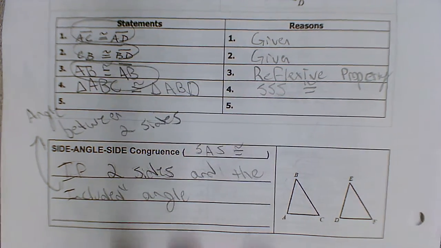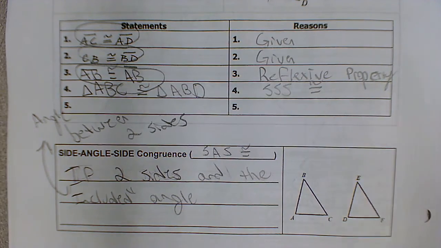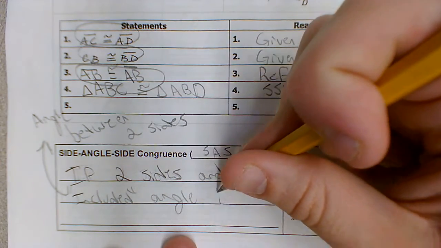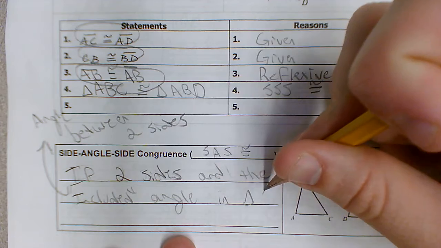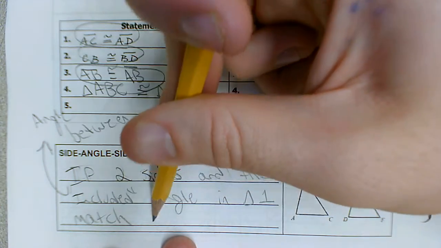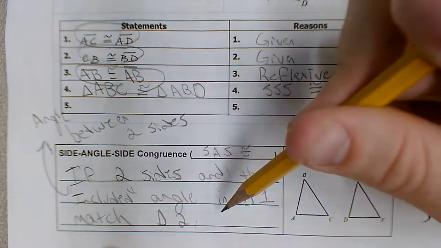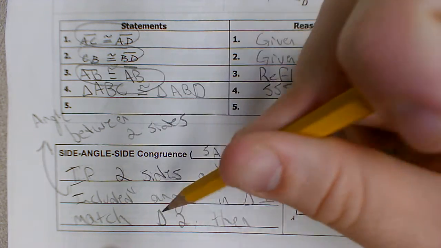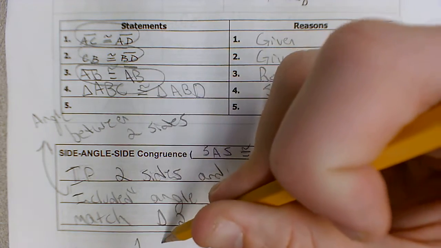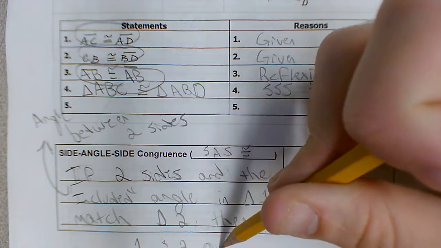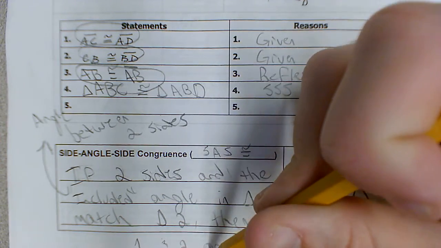So if two sides and the angle between them in triangle 1 match triangle 2, then 1 and 2 are congruent.